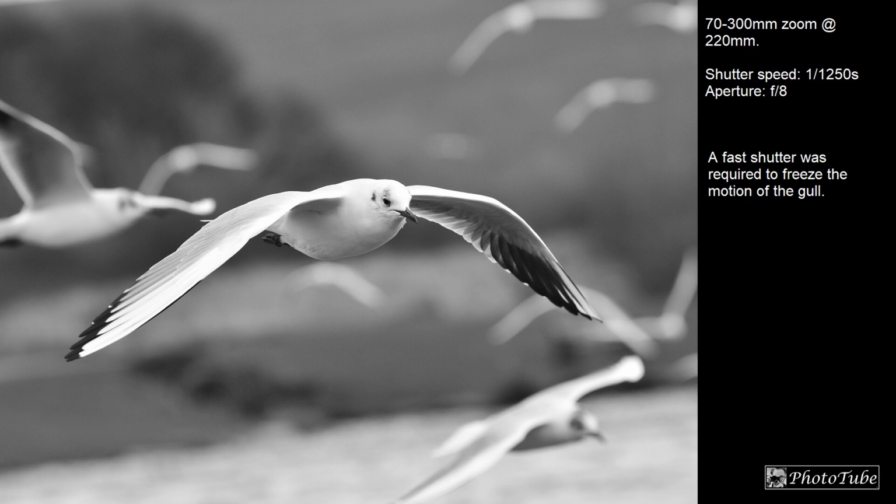You also need to think about subject movement as well as camera movement. If your subject is moving, then you may well need a much higher shutter speed in order to freeze that motion. How fast you would need to go there would depend on how fast your subject is moving.